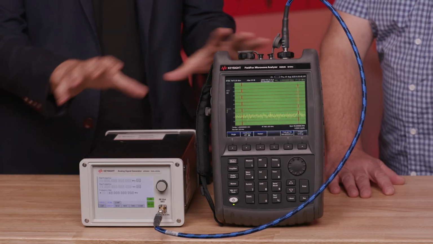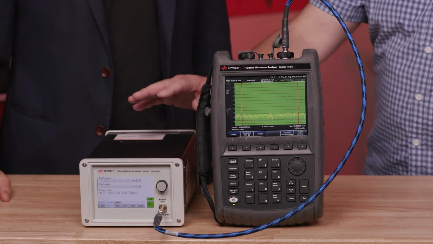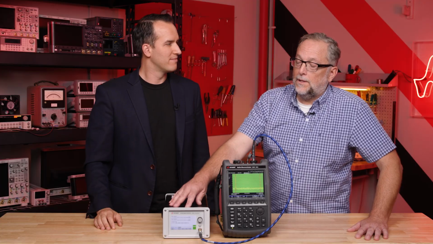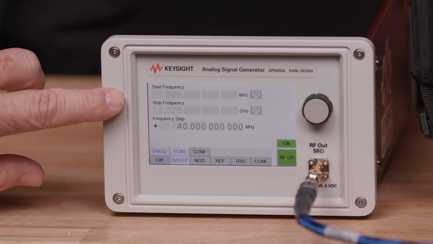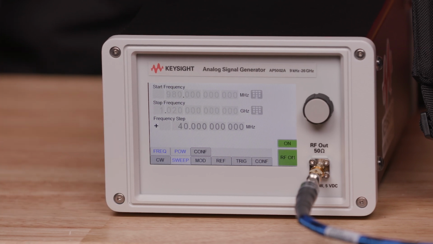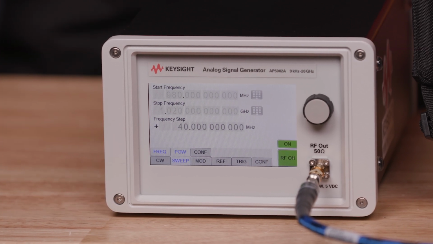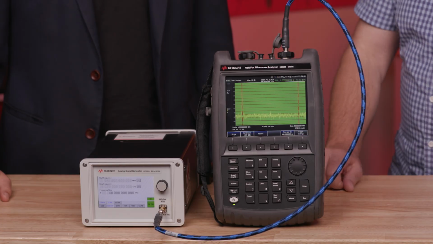So tell me about the setup we have here. Yeah, so what we have here is the compact signal generator, and what we've done here is we've set up the generator to sweep between two different frequencies, 980 megahertz and 1020 megahertz. So it's sweeping between those two frequencies and then outputting that sweep into the FieldFox over here.